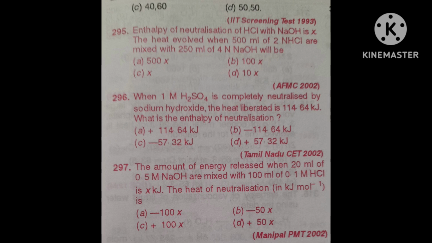Question, just read what is given. The enthalpy of neutralization of HCl and NaOH is X. Then what do you have to calculate?